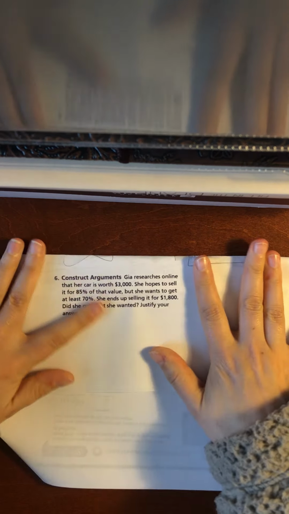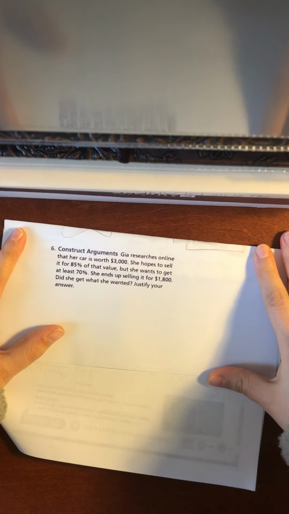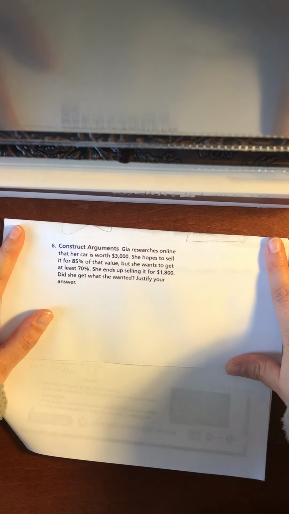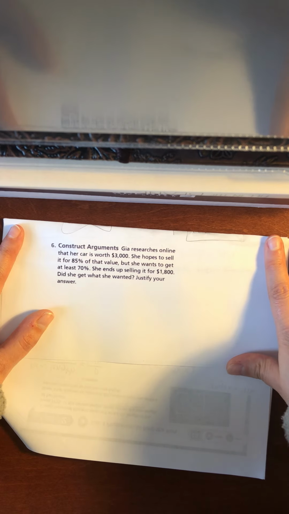Okay, last but not least. Gia researches online that her car is worth $3,000. She hopes to sell it for 85% of that value, but she wants to get at least 70%. She ends up selling it for $1,800. Did she get what she wanted?